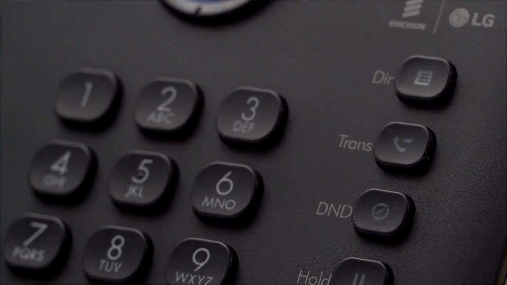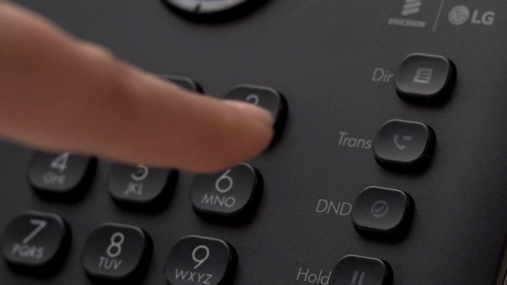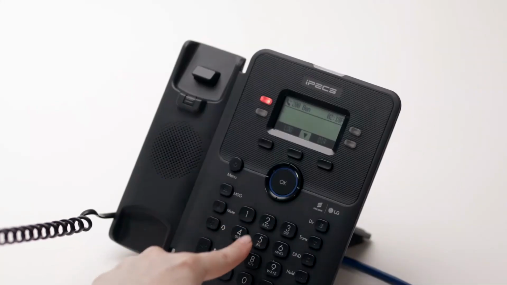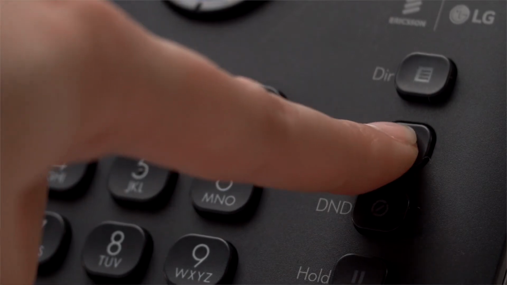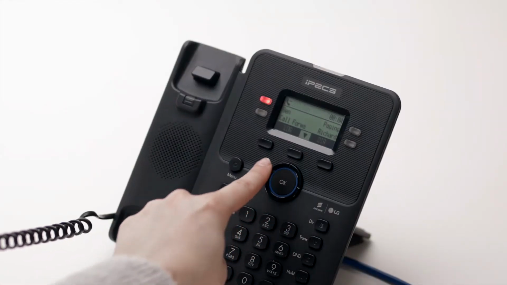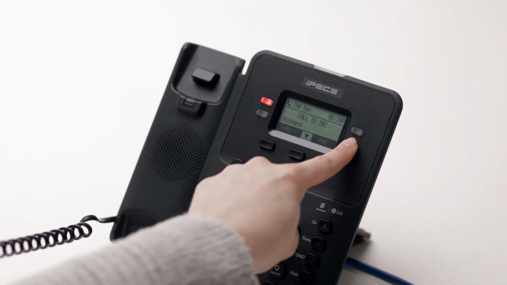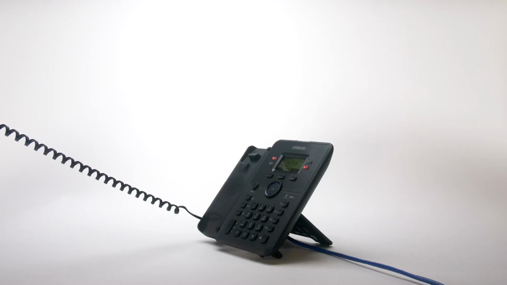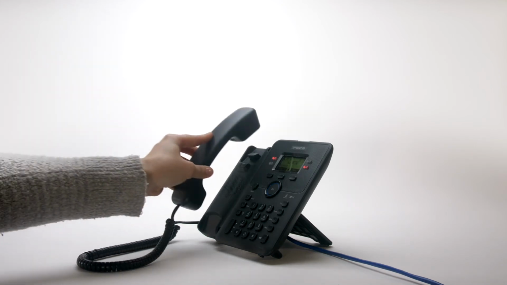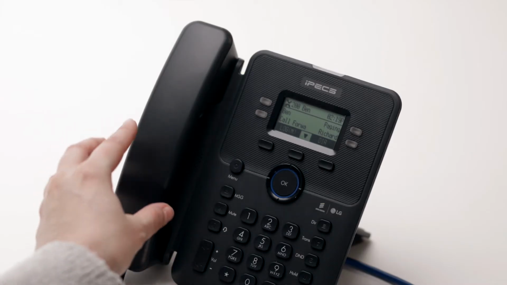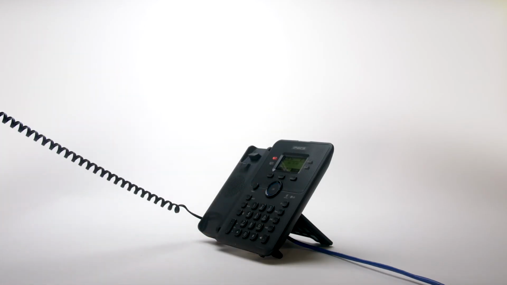To transfer a call to a colleague, press the transfer button then dial the recipient's extension or external number. We can simply press the transfer button followed by the OK button, followed by the flex key for your colleague's extension. You can either speak to your colleague to announce the transfer or simply hang up to place a blind transfer.